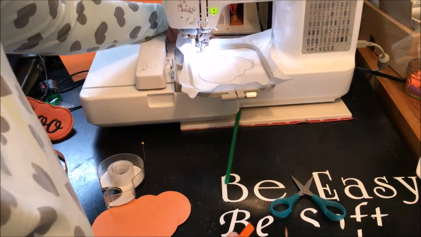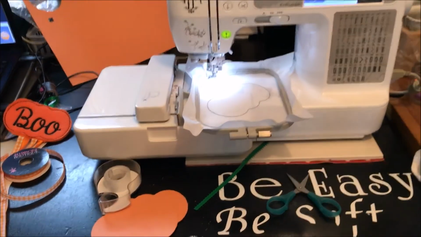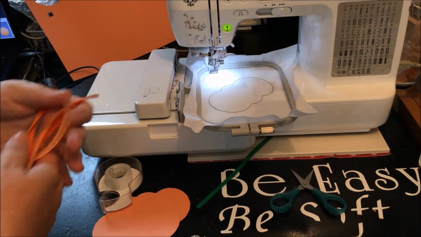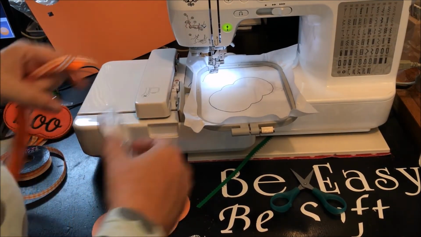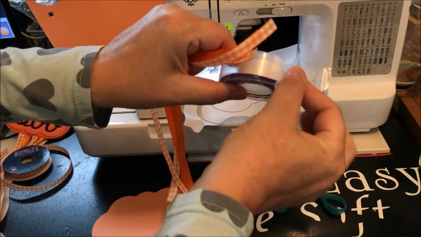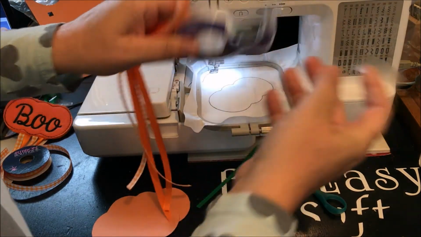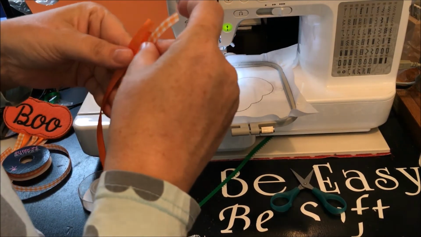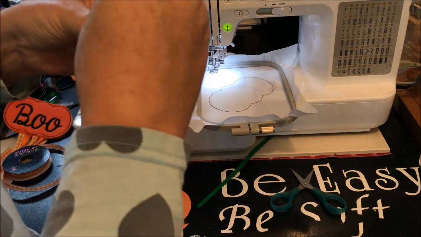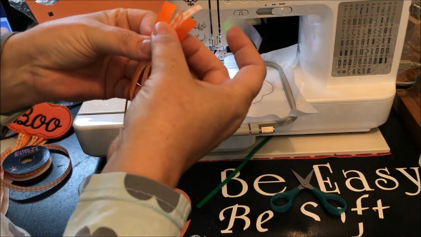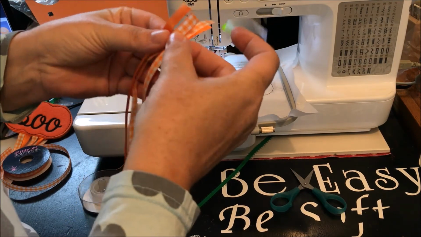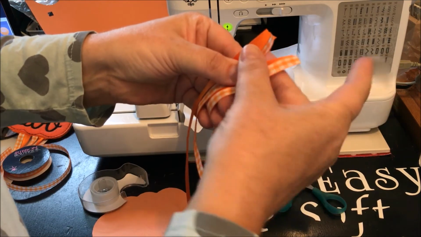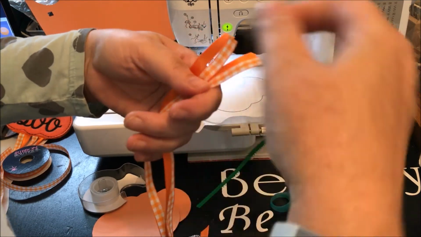Okay, let me bring it more close. Okay, then we're going to take some just regular old sticky tape, and we are going to tape it inside of that pumpkin. Okay, so you can put as many as you want, as little as you want. It's super cute. Really, really easy.